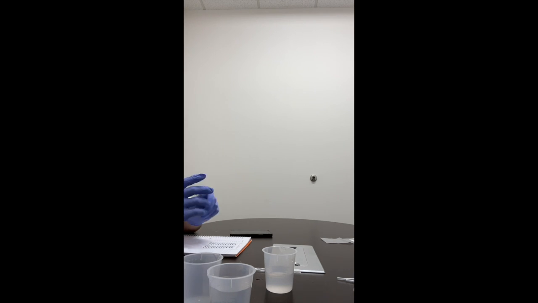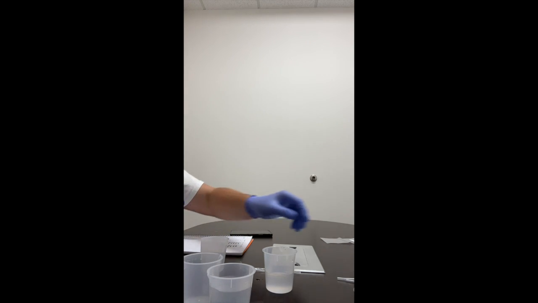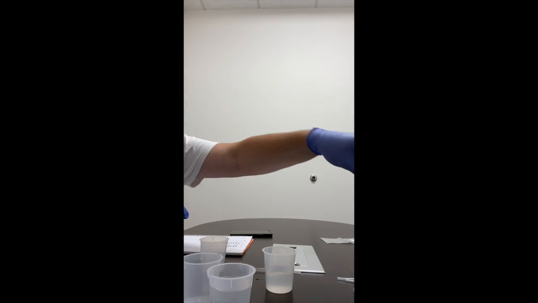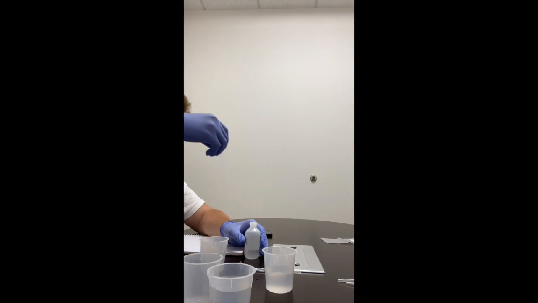So measuring pour, we did that. Make the glucose sucrose mixture. Use a graduated pipette to add 5 milliliters of glucose solution into a third beaker. Okay, so here is the glucose solution. We're going to take 5 milliliters.